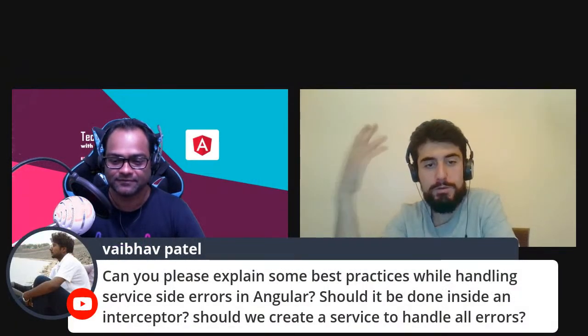Also, sometimes people suggest using NGRX data, though I don't like NGRX data because it sort of defeats the purpose. But again, if your concern is that maybe I'm going to skip writing the reducers and stuff like that, NGRX data can still be used in that case. But I always suggest you write all the things explicitly that you need. Sometimes you don't need all the things.